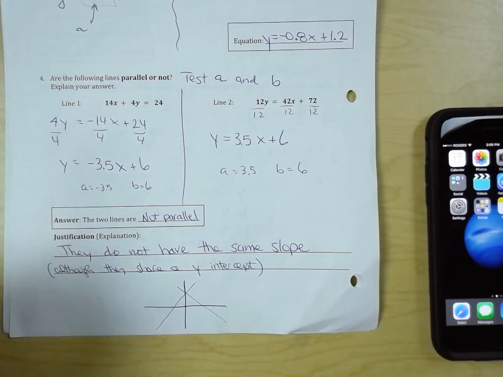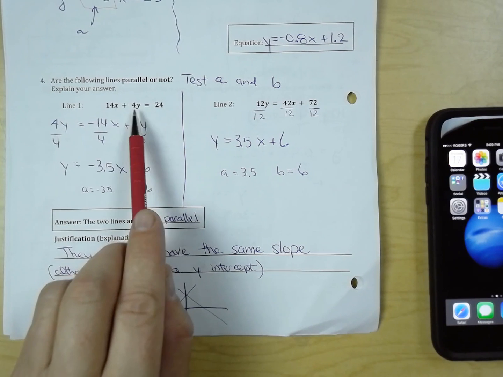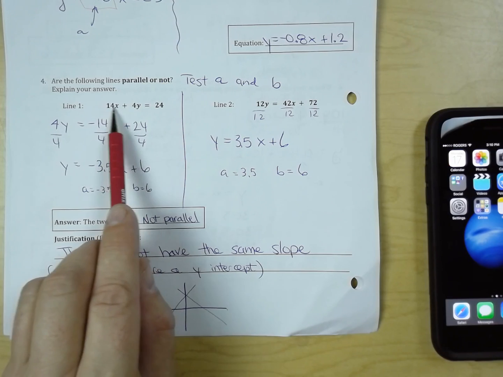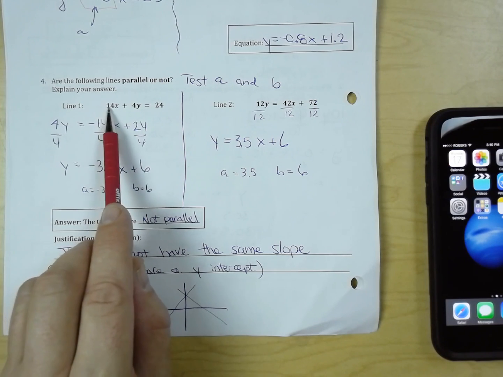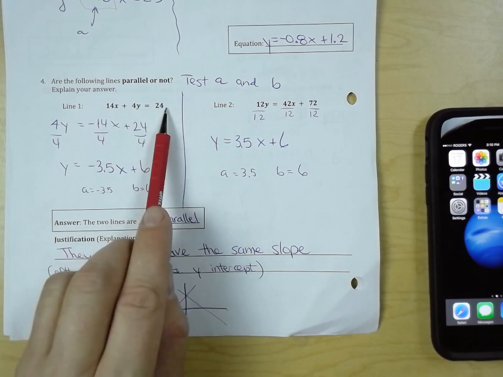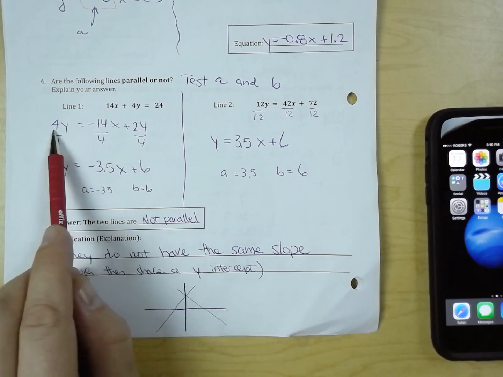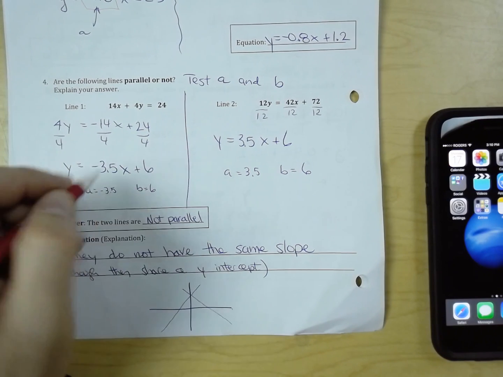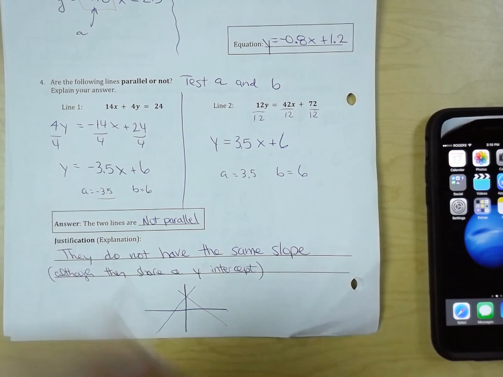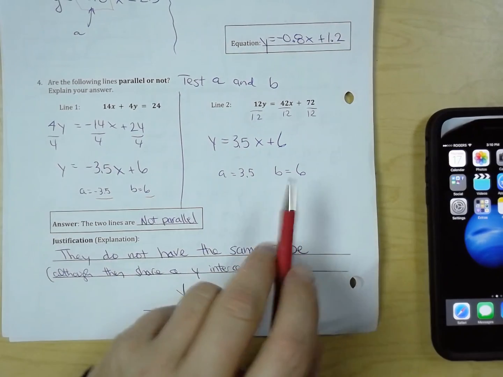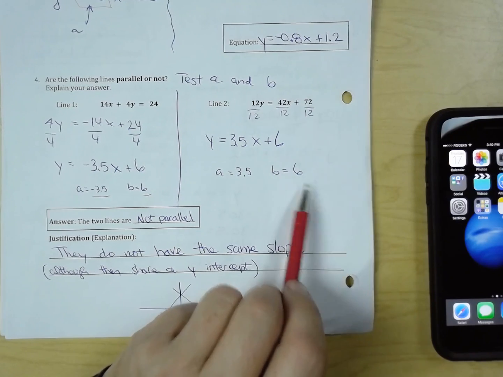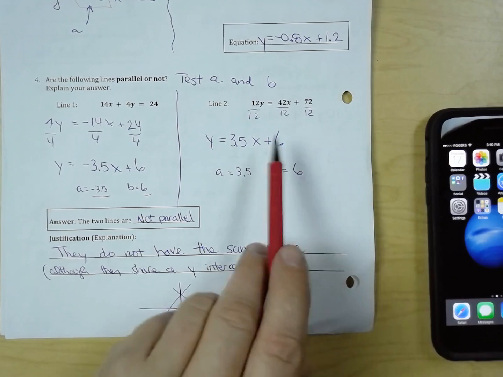So we'll see. For this one here, I have a 4y, so I'm going to have to divide eventually. But first I have to get rid of this addition. So subtract 14x from both sides of the equation, which leaves me with this, which I then divided by 4, leaving me with this. So the slope for this one is negative 3.5, and the b is 6. And you'll notice over here I got a b of 6 also, same initial value. That's no big deal. I'll show you what that looks like after. It depends on what happens with the slope.